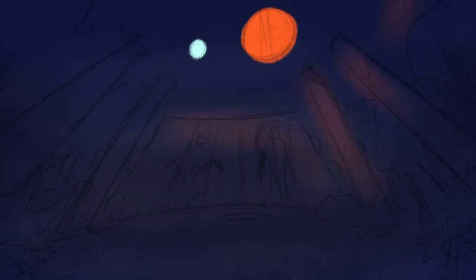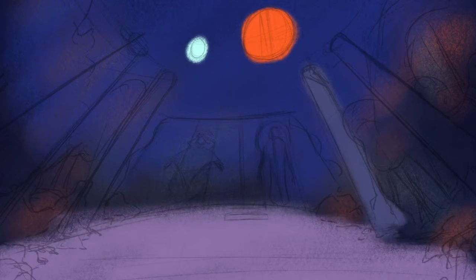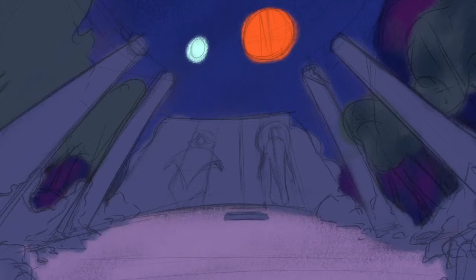With a nice sketch for each location, it was time to start working on color. I started this step by laying down a base color that I felt captured the mood and atmosphere I needed the location to convey. Next, I worked on adding the final colors.